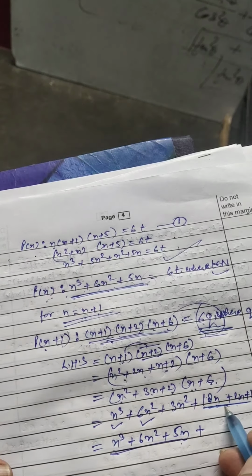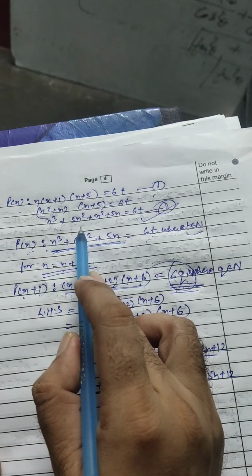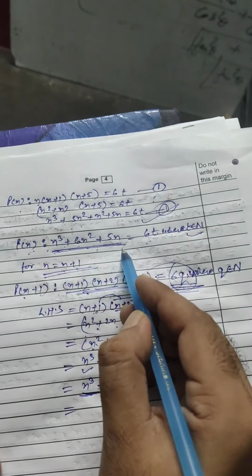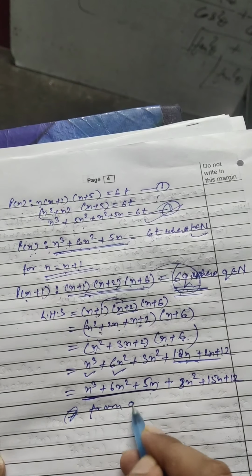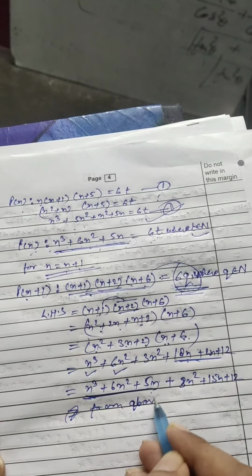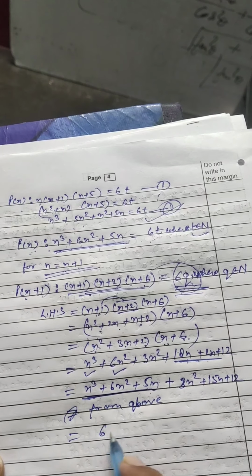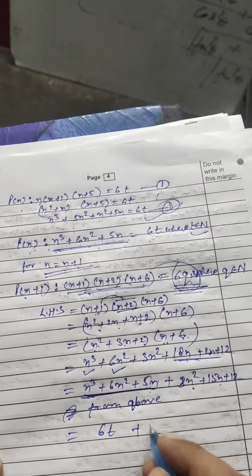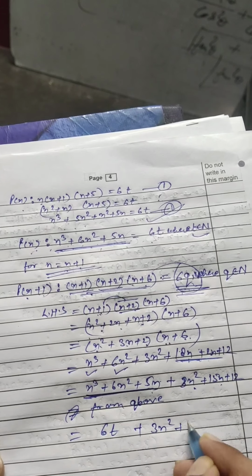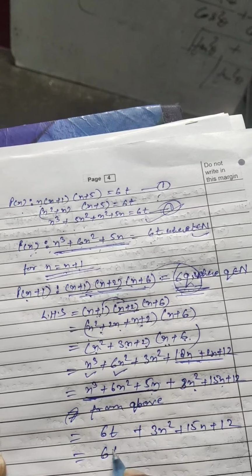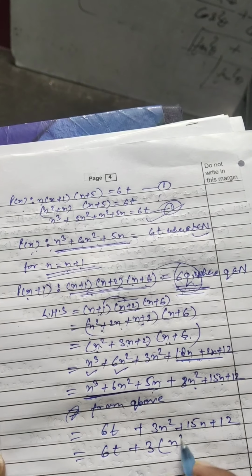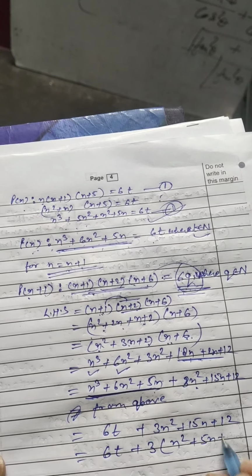Now students, from equation first you can see n cube plus 5n square, not a 6n square, plus 5n is equal 6t. Okay, so from above here we are getting what, 6t, and plus 3n square plus 15n and plus 12, or we can write 6t plus 3 is a common, n square plus 5n plus 4.